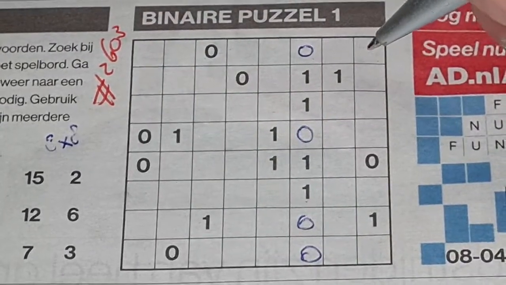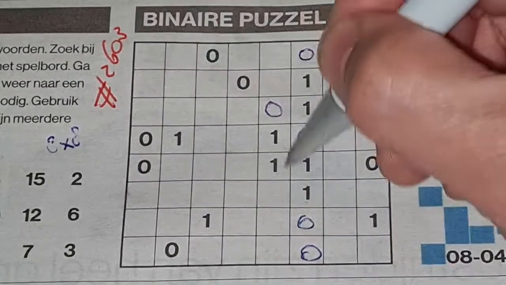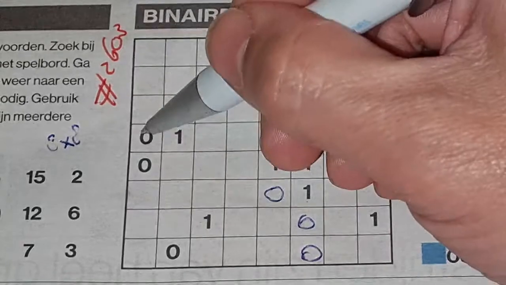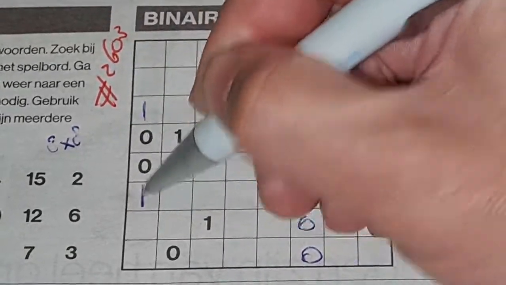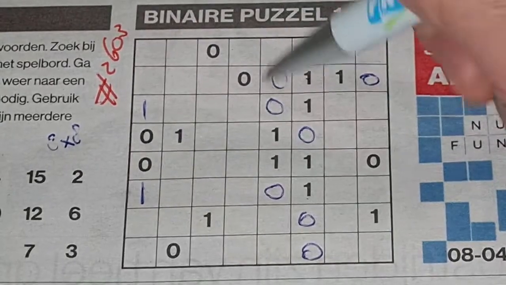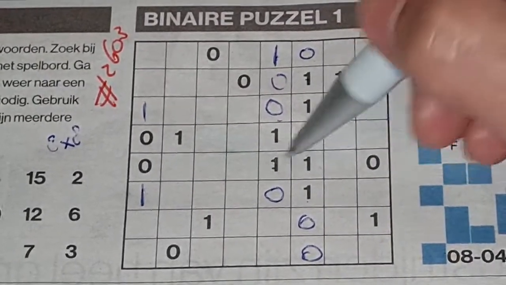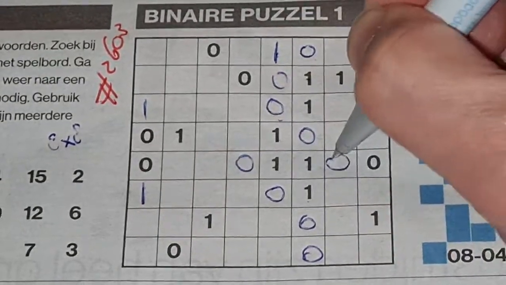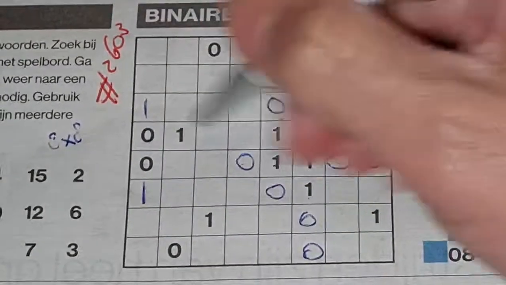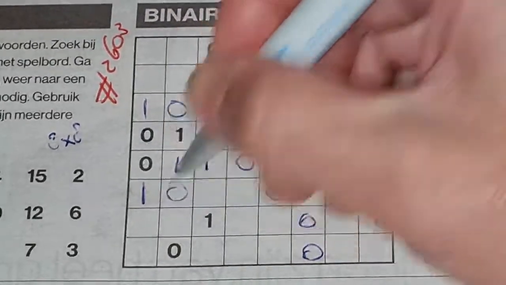Alright, so let's get started. Double one, hand O, then O. Double O, hand one, then one. Double one, hand O, then O. Double O, hand one, then one. Double one, hand O, then O. Now we have four O's, so the rest are ones. Double one, hand O, then O.